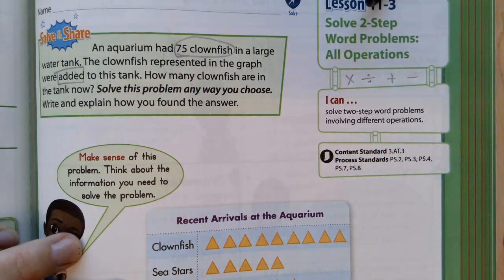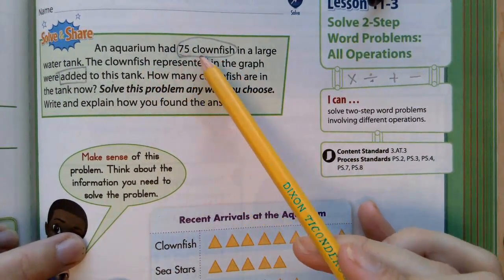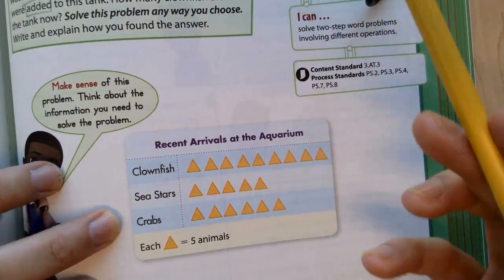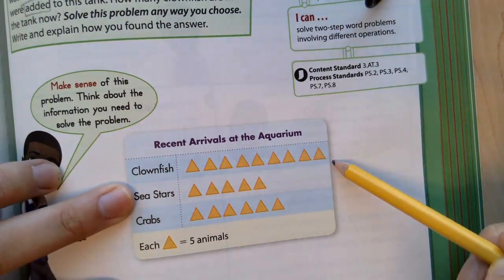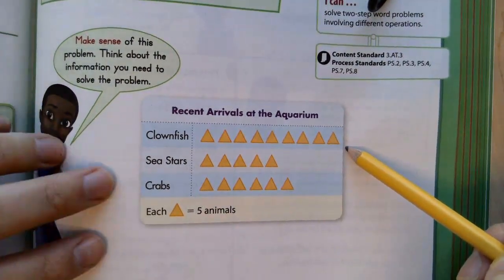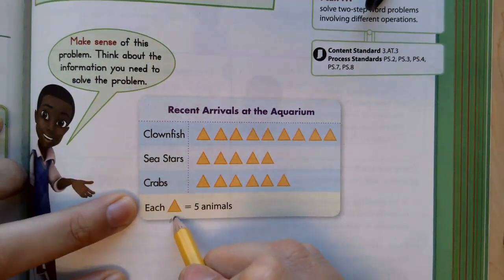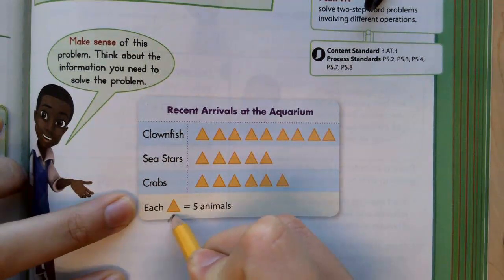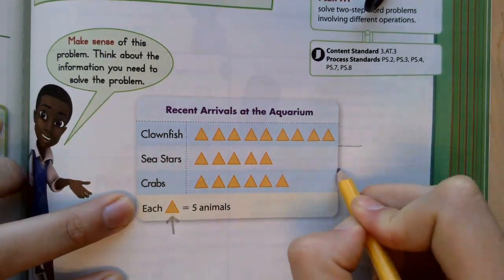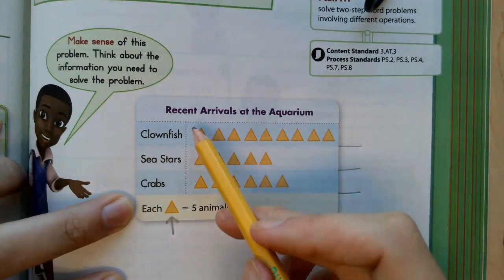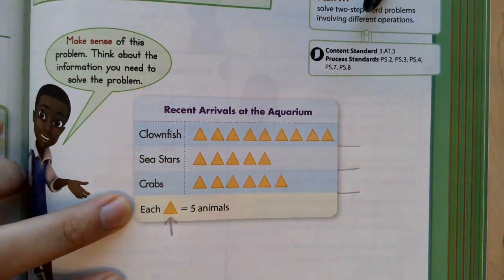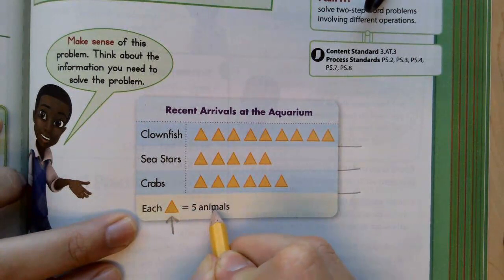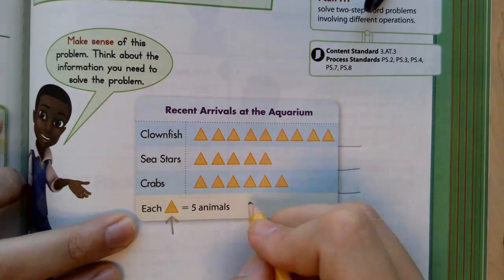Alright, so I know that the total aquarium has 75 clownfish in the tank. And I can see down here where all of those are. Now in this type of table, this pictograph, it gives us a key. It is always important to look at the key first in a pictograph. I like to write the number at the end, so then I don't have to count each time I look at the pictures. So this says that for each triangle, that equals 5 animals. So that means that I need to count by 5s.